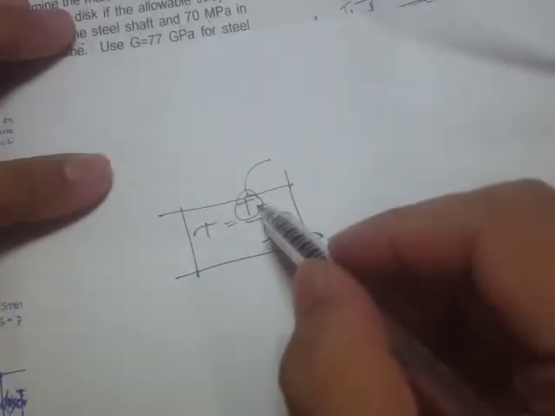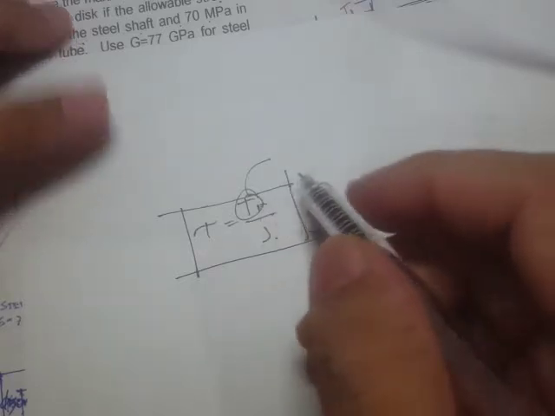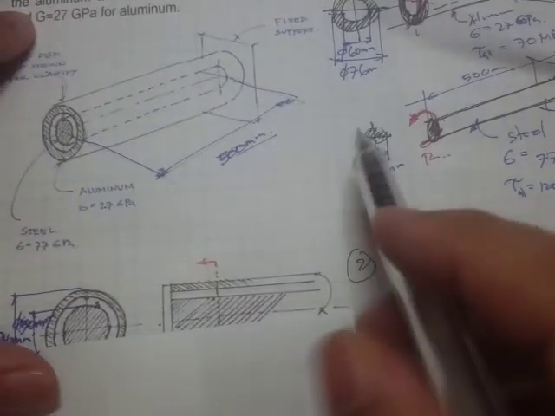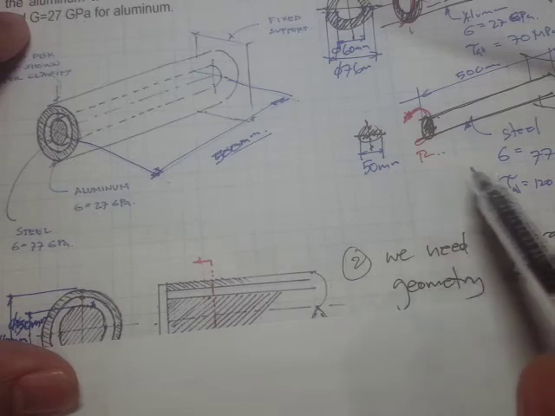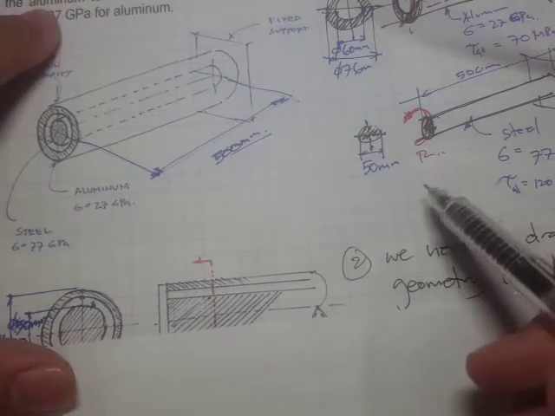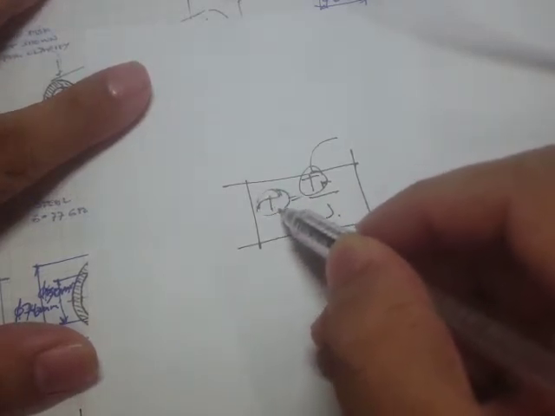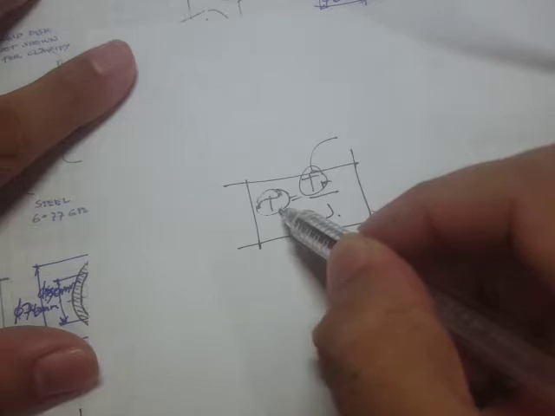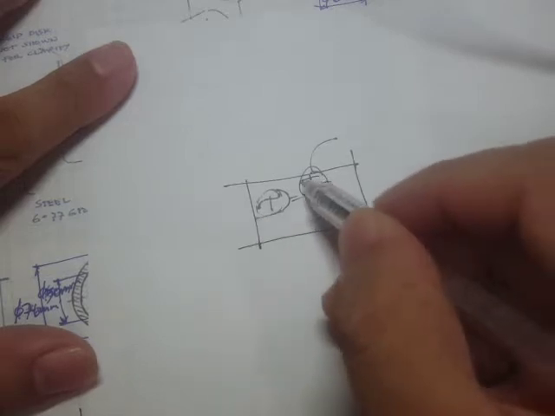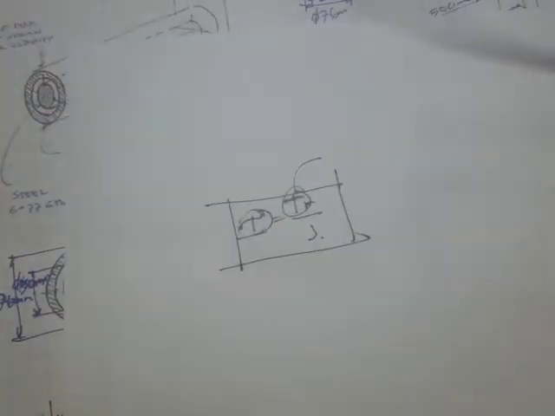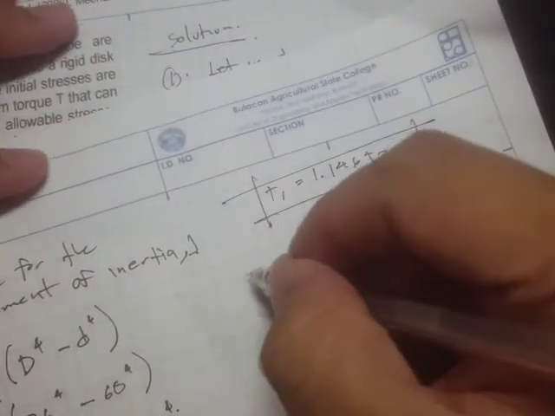However, we don't know which torque governs. Is it the torque on aluminum, or is it the torque in the steel? Because we also have to check the allowable stresses for aluminum and steel, right? So let's just solve first.